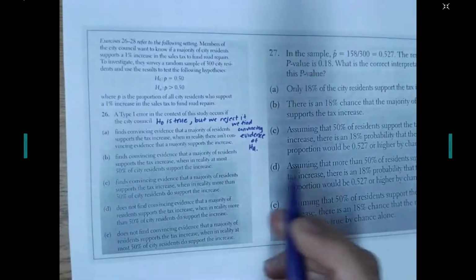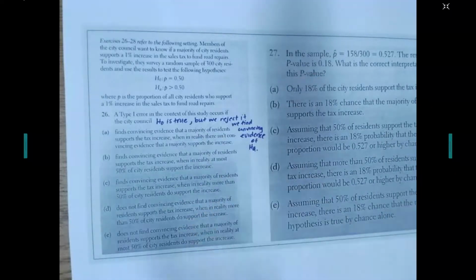Now, I write that out first because I have in my brain what a type 1 error is, but once I start talking about the context, sometimes it gets a little confusing. And so if I have written out, okay, I know what type 1 error is, then I can maybe pick the correct answer then.